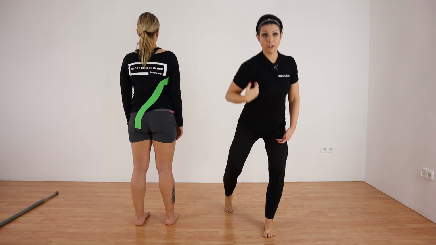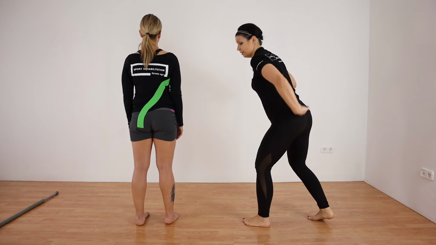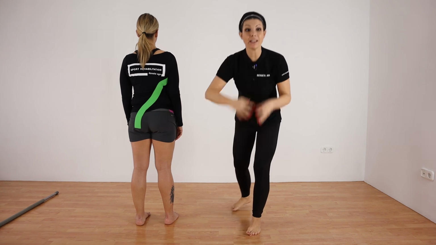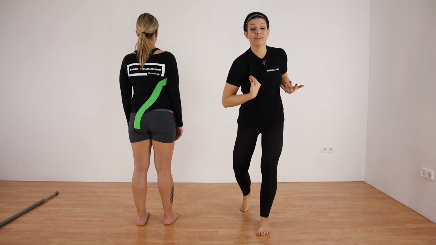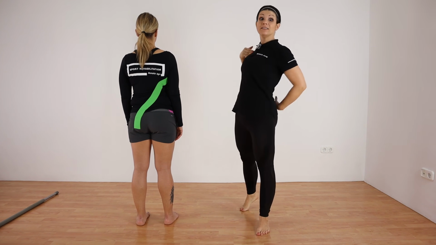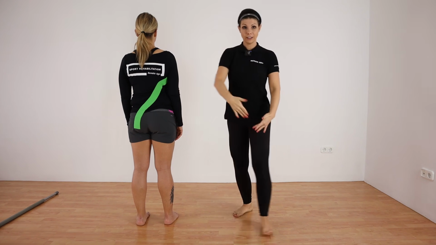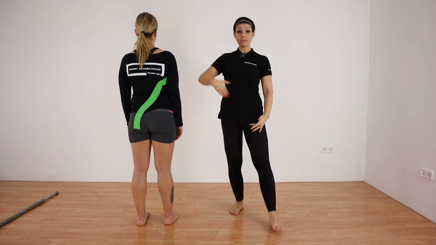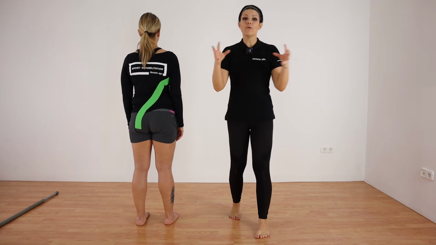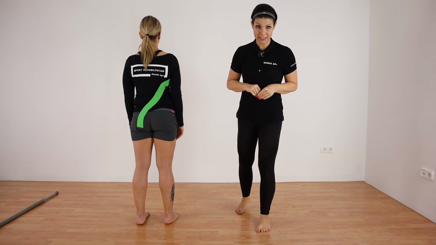So when I shorten the AOS, the anterior oblique sling, then the antagonist muscle chain, the POS, the posterior oblique sling, is going to be lengthened, stretched. But it's absolutely the same the other way around. If I shorten the POS, the AOS, the anterior oblique sling, is going to be lengthened. It's very important information before we start any knee rehabilitation exercises.